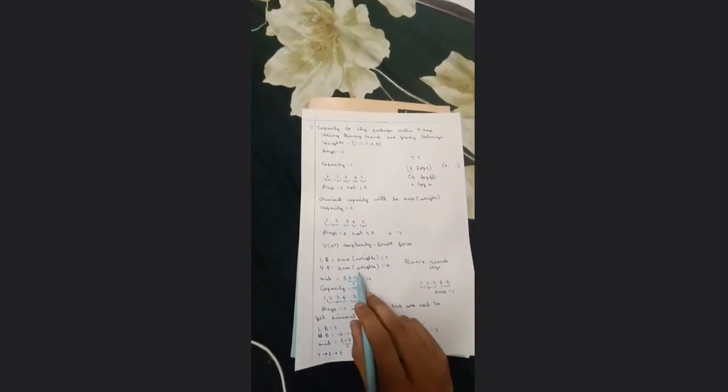So the time complexity will be n dot log m, where m must be the upper bound, which is the sum of weights. Because the lower range can start from 0, we should only take care of the sum of weights, which is the upper bound. So the time complexity of this problem is n dot log m.